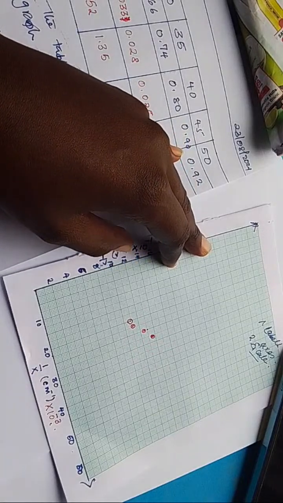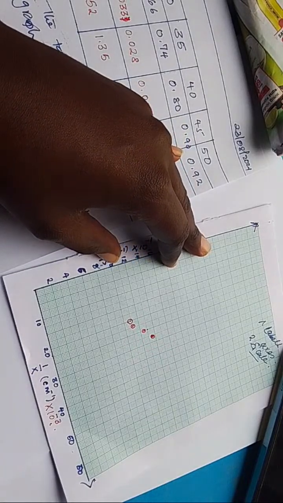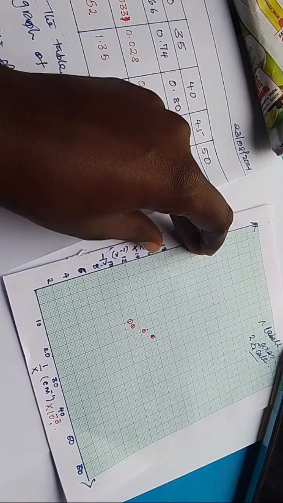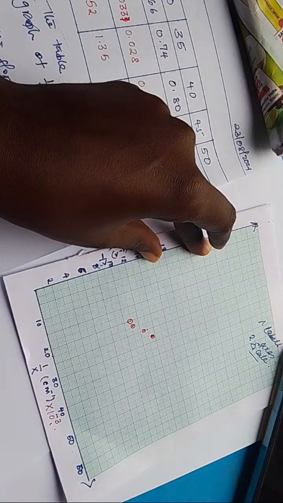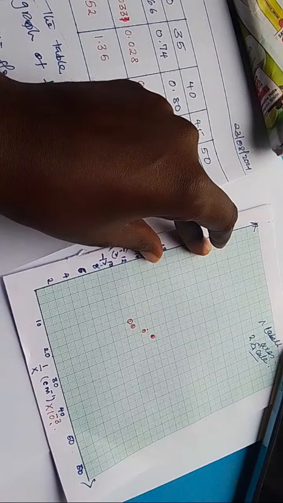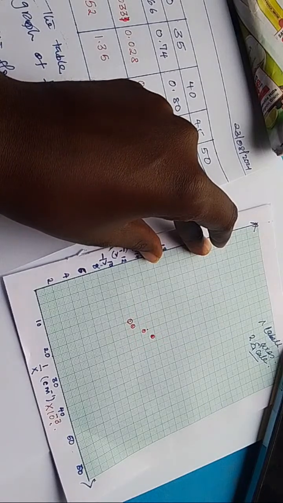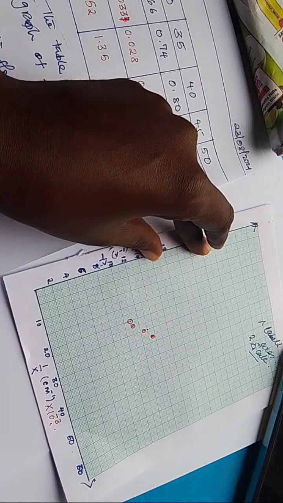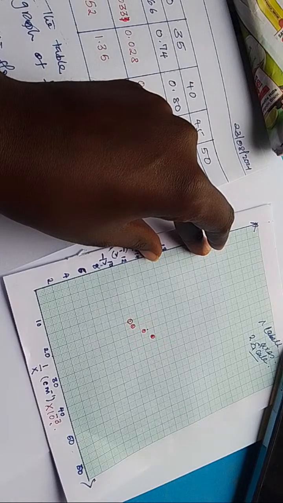The other one is 15.2 on the y-axis. So now, 15.2, above 15 there will be 0.2. So because one small box represents 0.2, I'll just count one box above 15. Then this one is against 33.